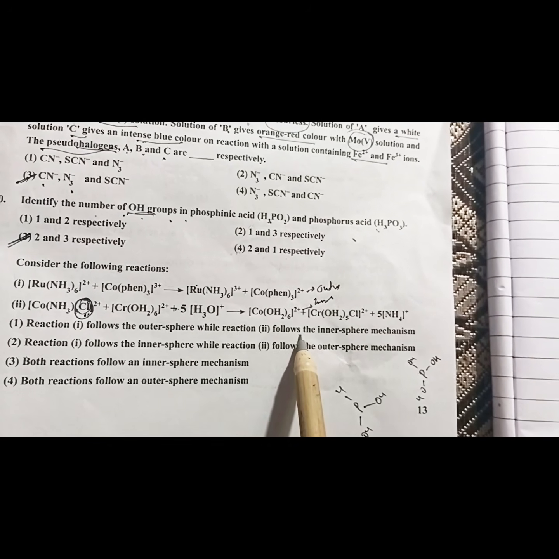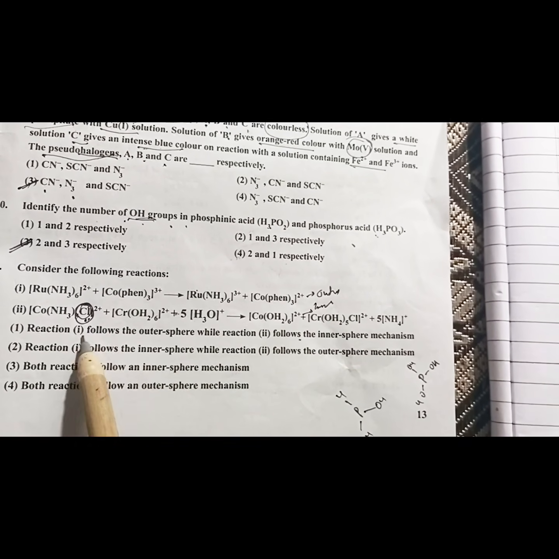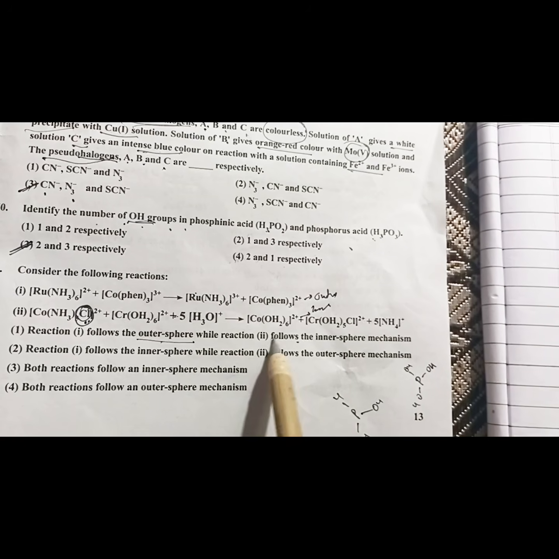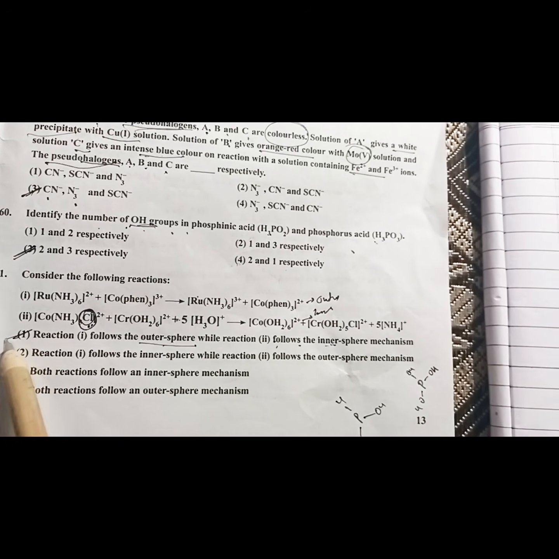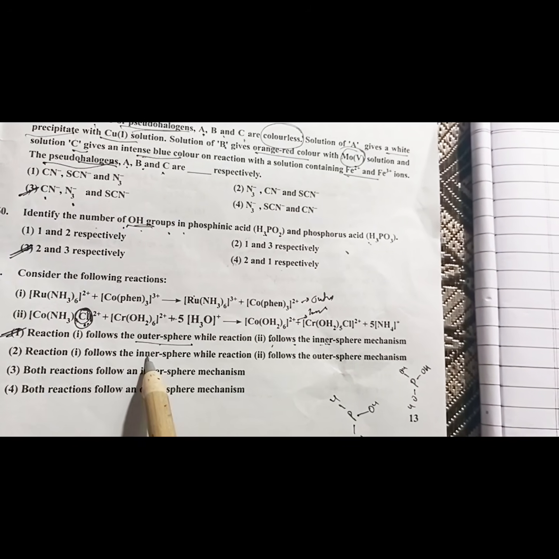Okay, here one follows outer sphere and two follows inner sphere mechanism. Right. Okay, here one follows inner sphere, no, since it will be wrong.